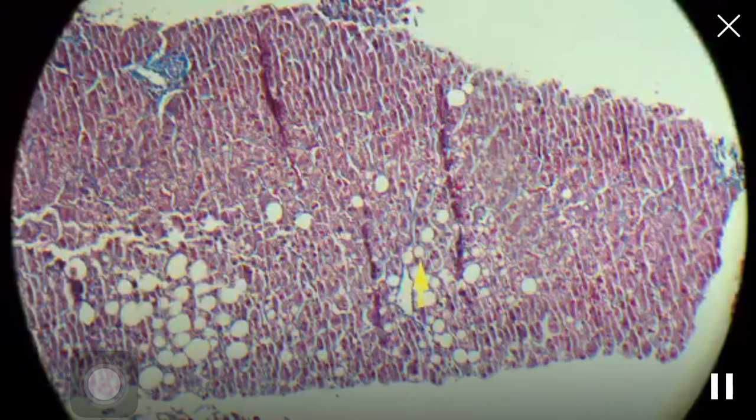you think alcohol, but it may not be alcohol. It's more likely to be alcohol, but it may not be. It may simply be the way this patient develops non-alcoholic fatty liver disease. So there are no histologic features that determine definitively which one it is. It's the clinical history that does that. So be careful how you write your reports.